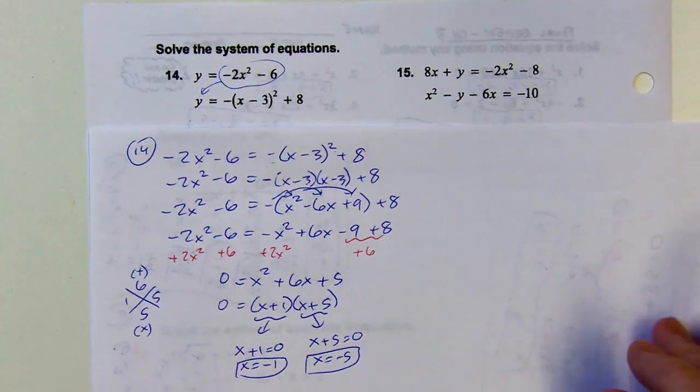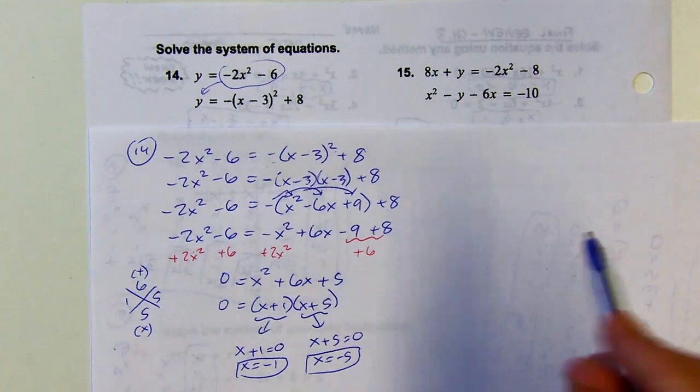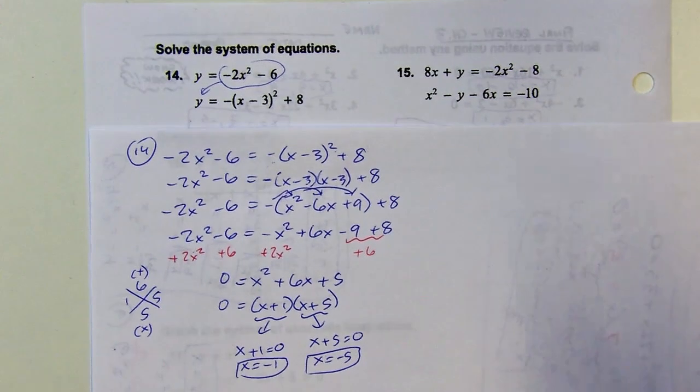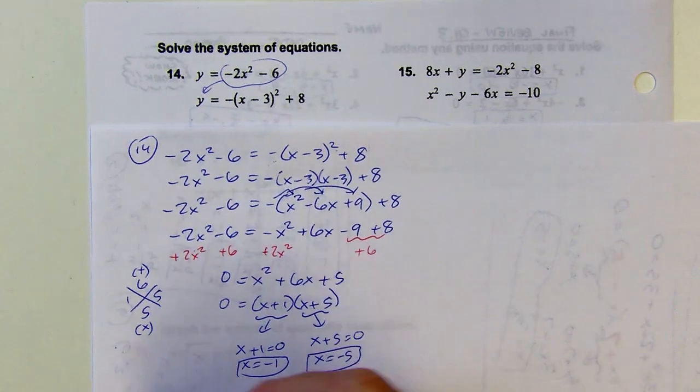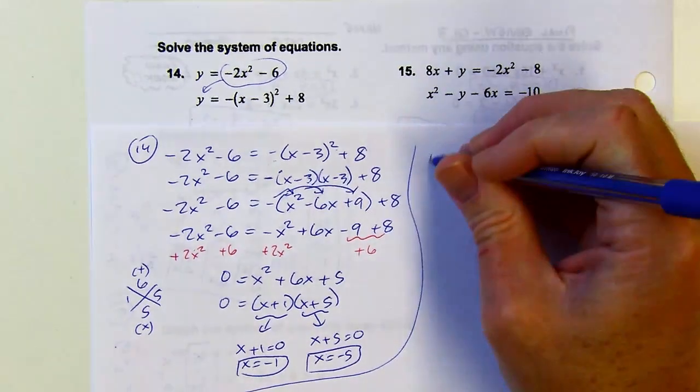Okay. All right, let's try this next one. So we could get one solution if they have the same vertex or something, or we could have 0 solutions if the parabolas just don't intersect. Maybe one opens up and one opens down and they don't overlap. Okay, but anyways, let's try out number 15 then.